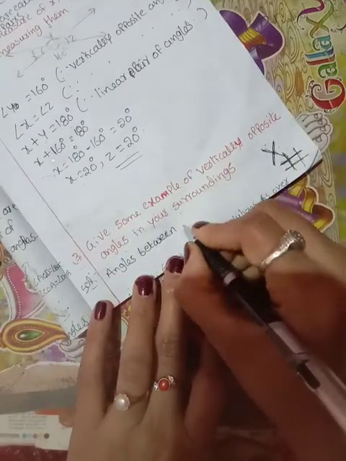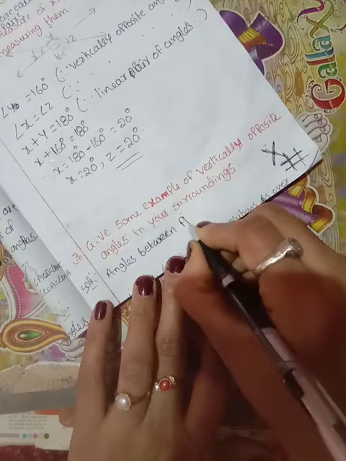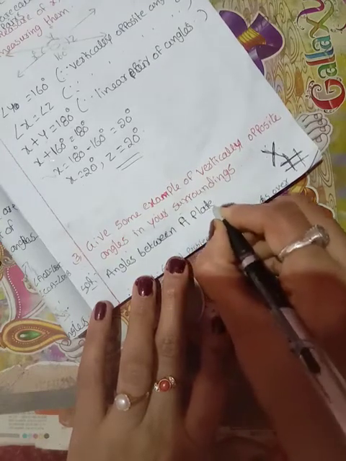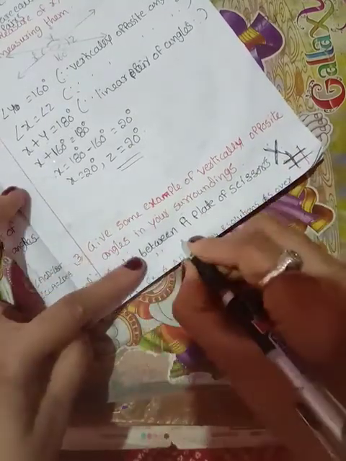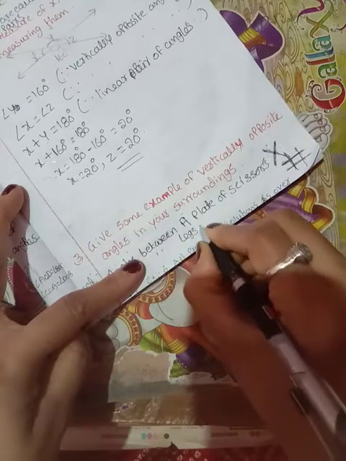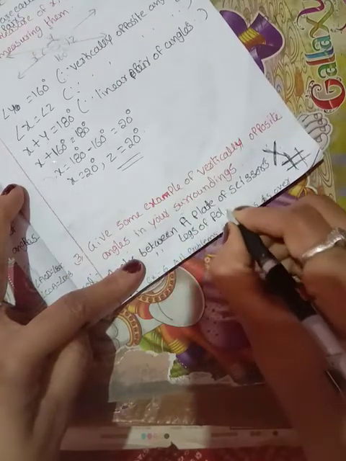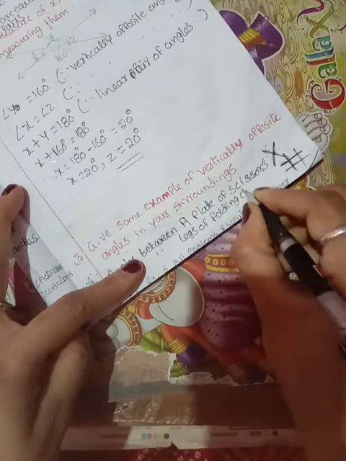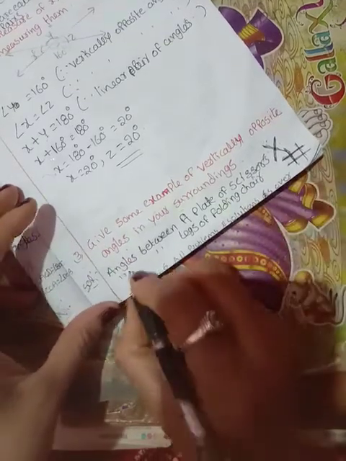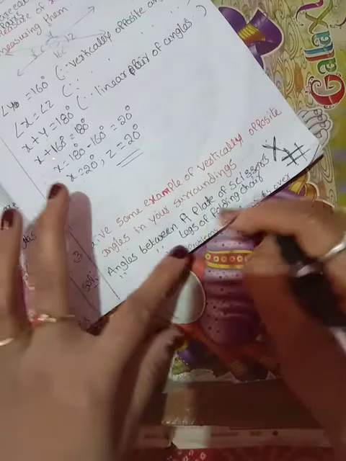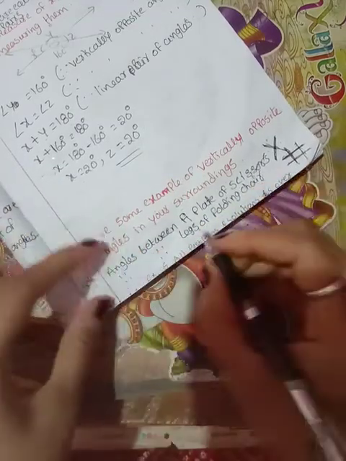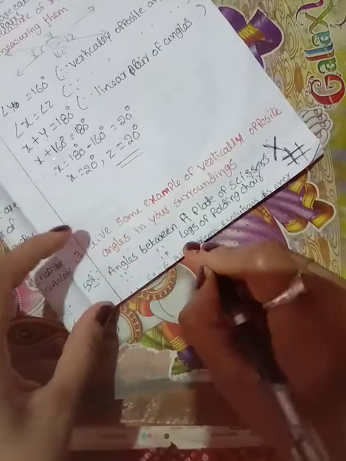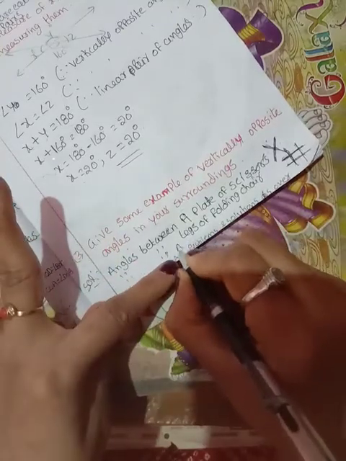Next, a table. The angles between the plates of scissors. The angles between the legs of a folding chair. Next is the angles between the four legs of a folding cot.